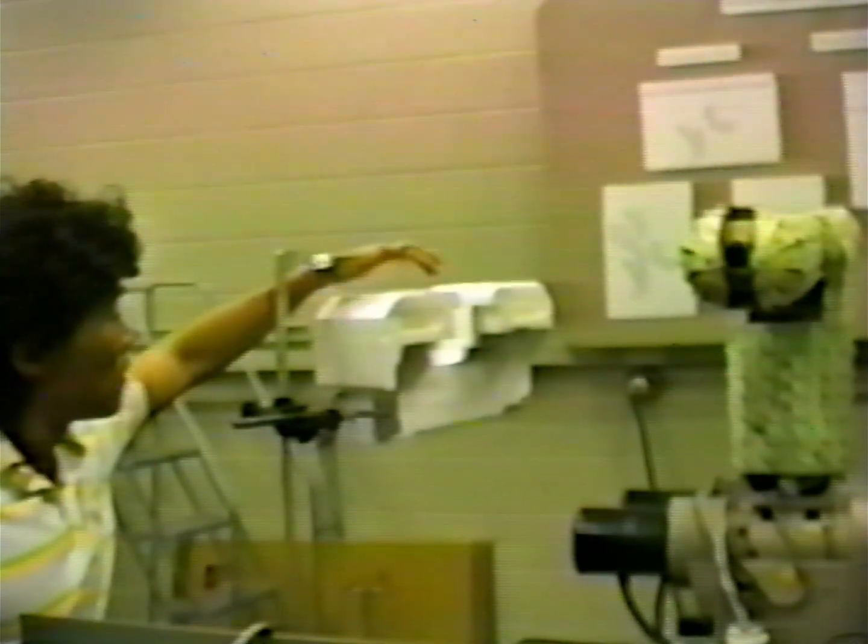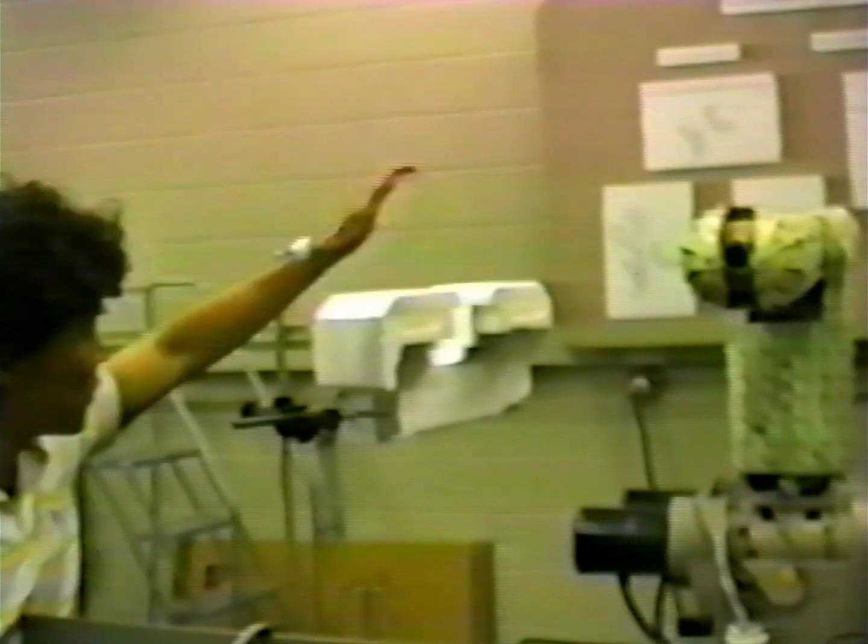In this experiment, the robot is moving from its start position to its target position while avoiding an obstacle on its way.